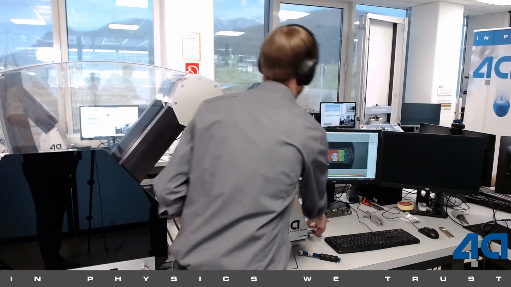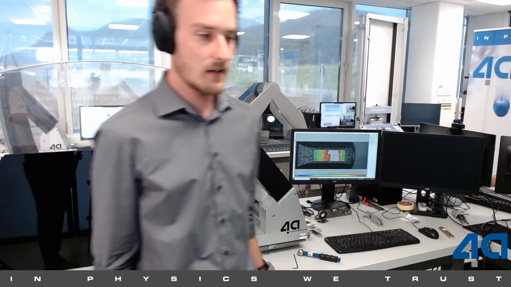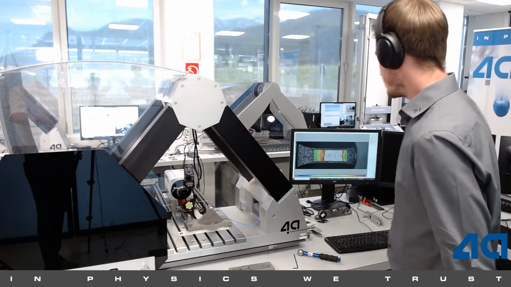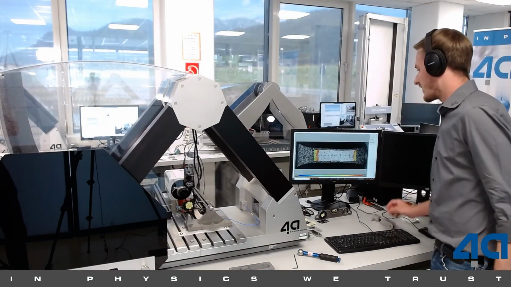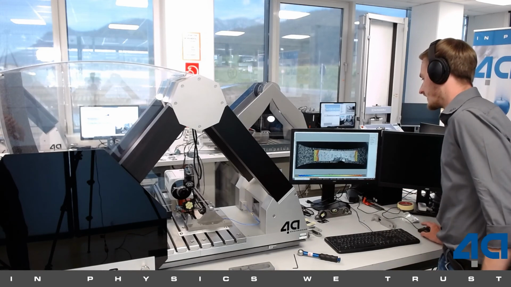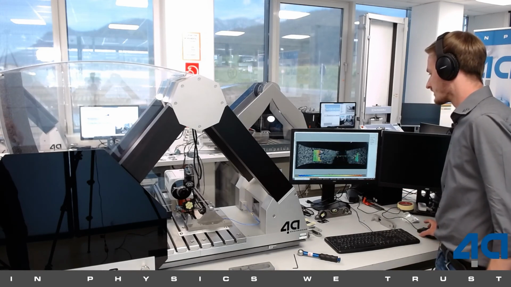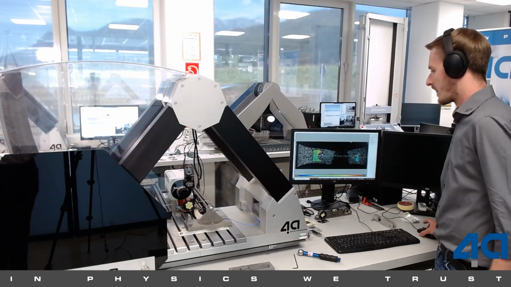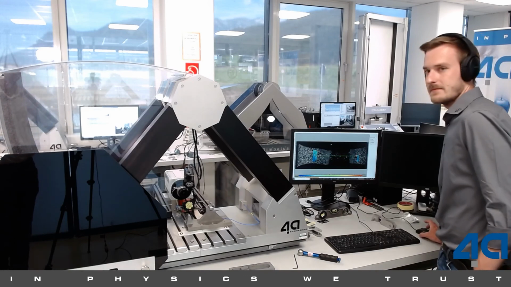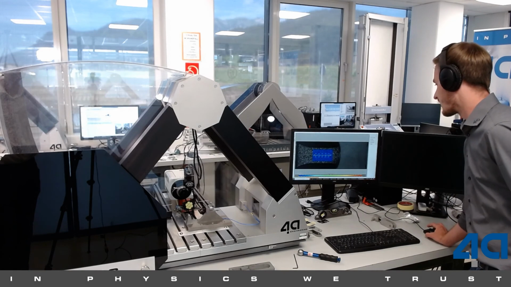It's a very ductile material. It's an EP. So we are performing and calculating the DIC directly. Here we have the failure of the test piece, and the calculation was finished.